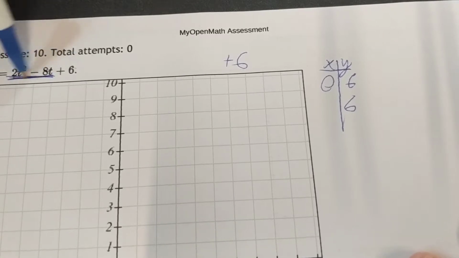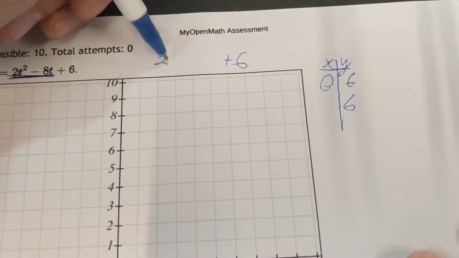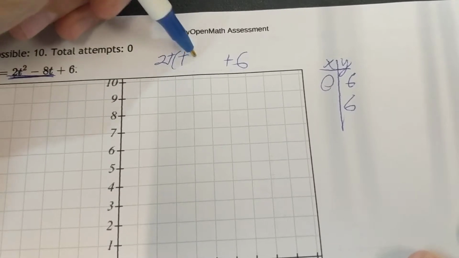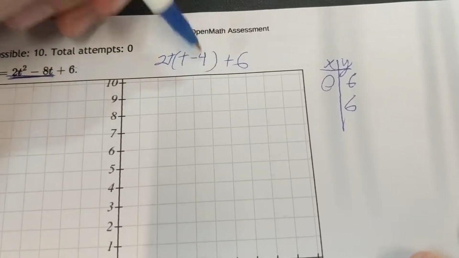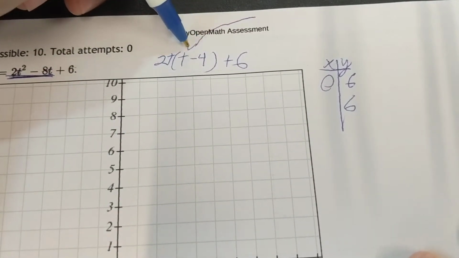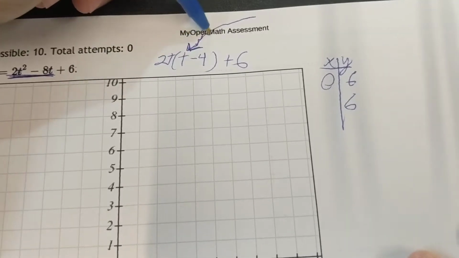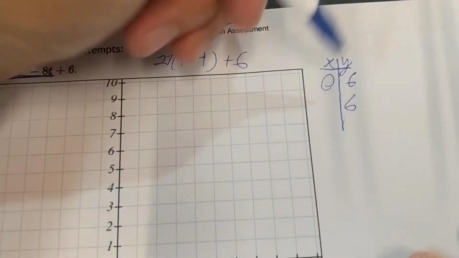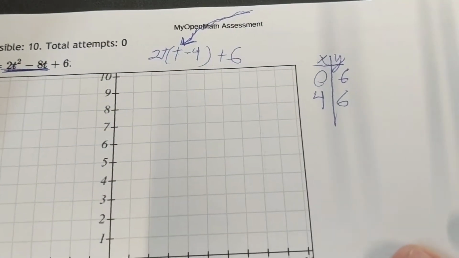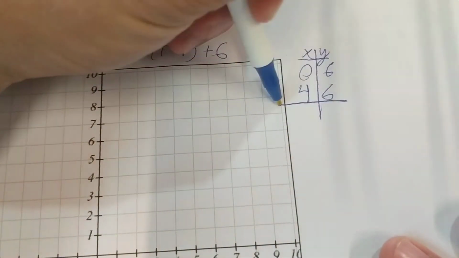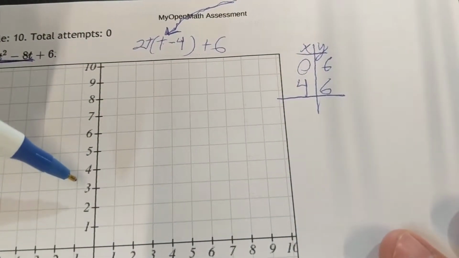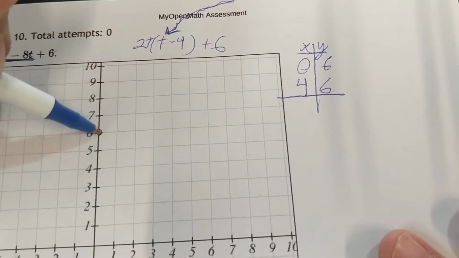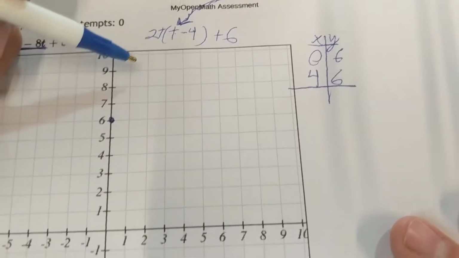They both got a 2 and a t, so I could take out a 2 and a t, and then I'd have t minus 4, plus 6. That tells me that over yonder, a positive 4 take away 4 is the new 0. So if I put in a 4, that will also give me 6. So now we've got those two dots to work with: (0, 6) and (4, 6).